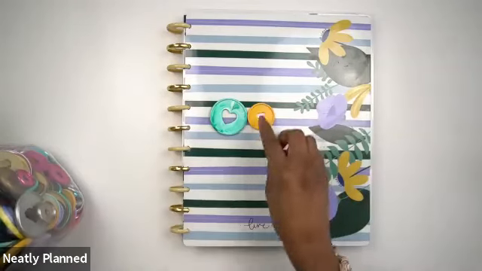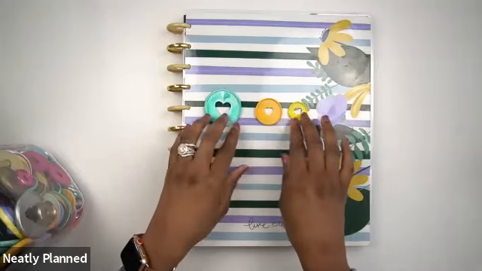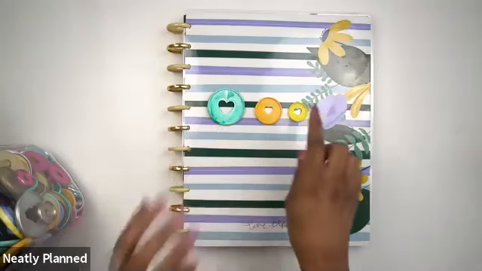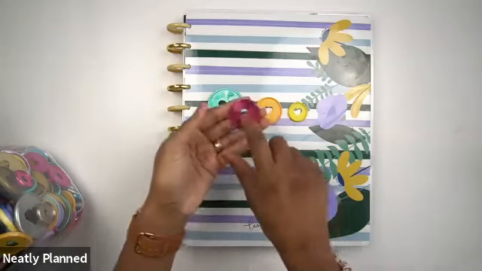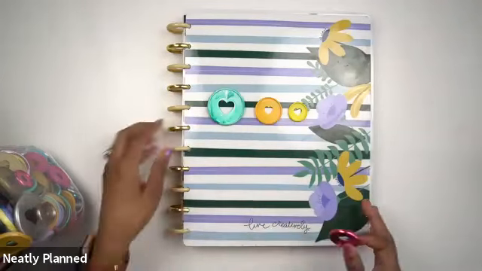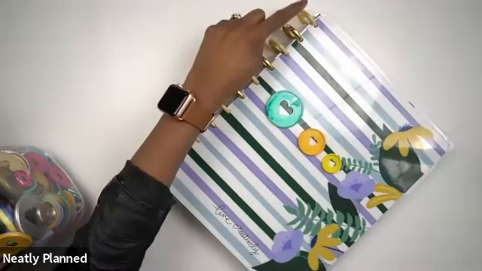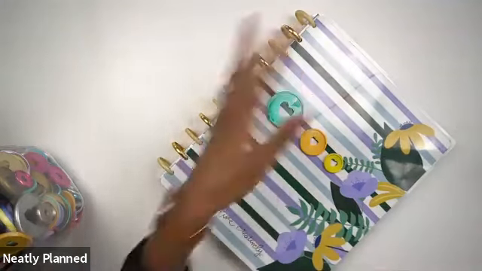This is a classic size disc, and then you have the mini disc. All 3 discs are available in plastic or in metal, in those same 3 sizes. As you can see on my planner, I have a mix of plastic and metal disc. I just like the variations.